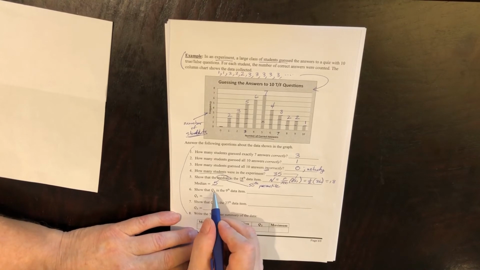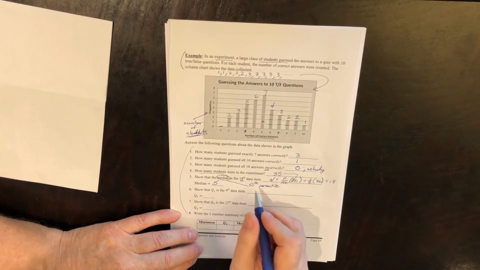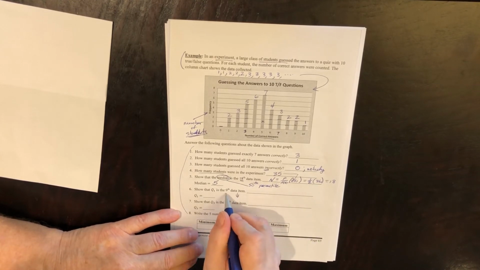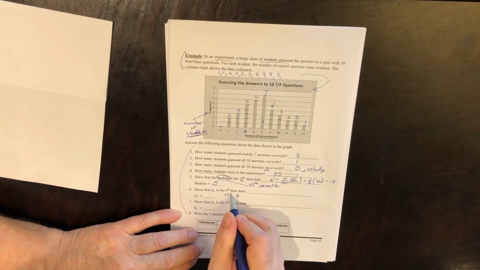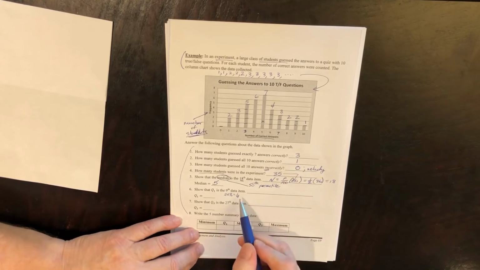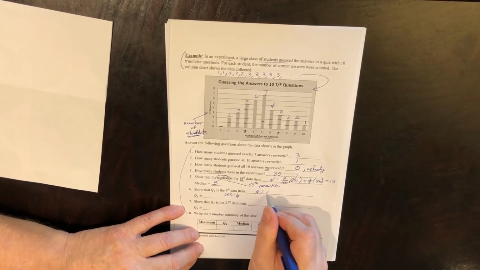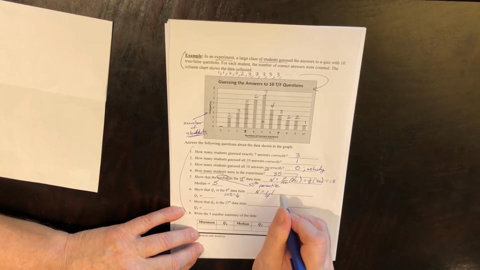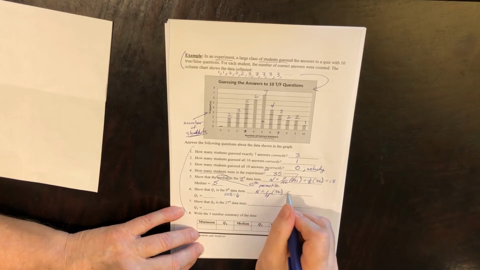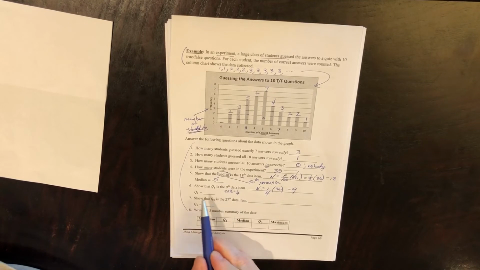The first quartile. Using this formula, once again, the first quartile, the 25th percentile, 25%, remember, is 25 out of 100. 25 out of 100 would be 1/4. To find the first quartile, we're looking at 1/4 of the way through the data. 1/4 of 36. The 9th data item. The 9th data item is the first quartile.